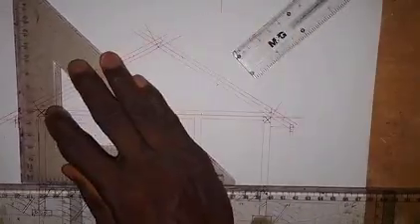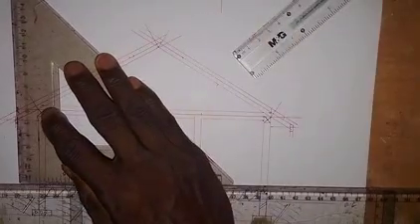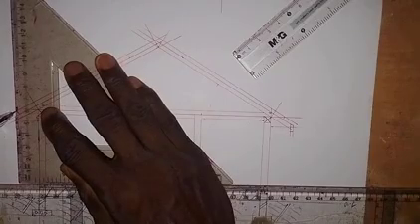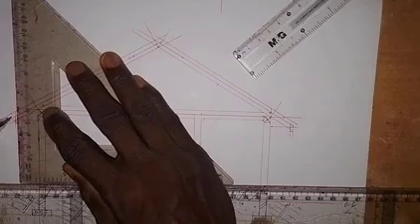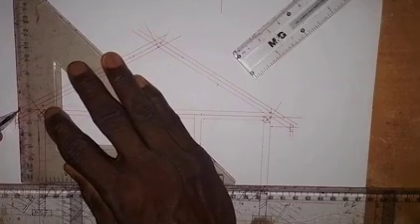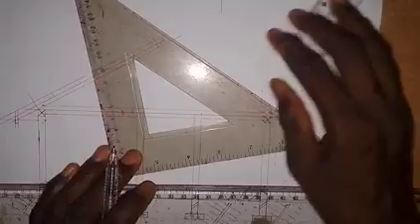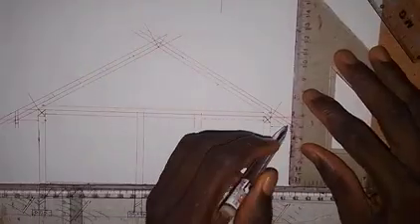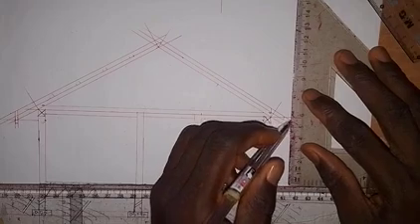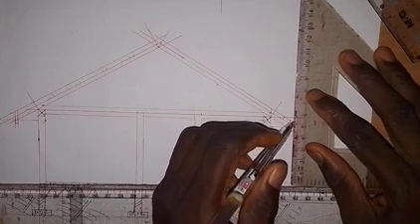So I will extend the fascia board like this. I also need to extend it here. Alright, so we have it like that.